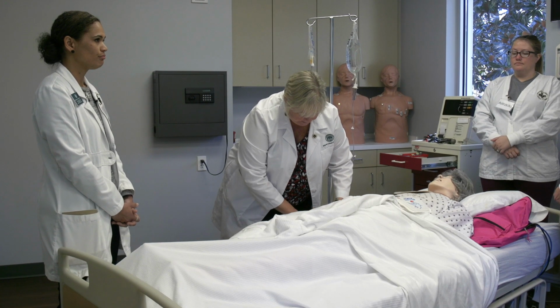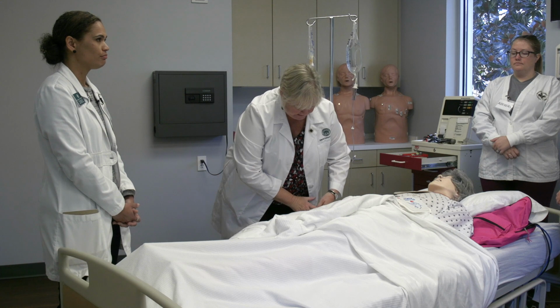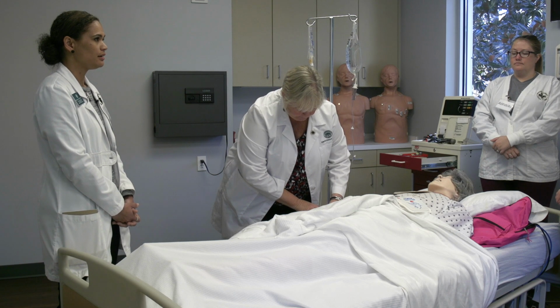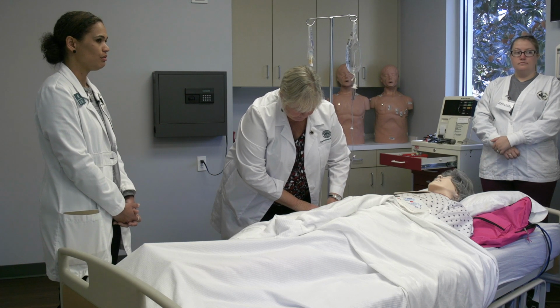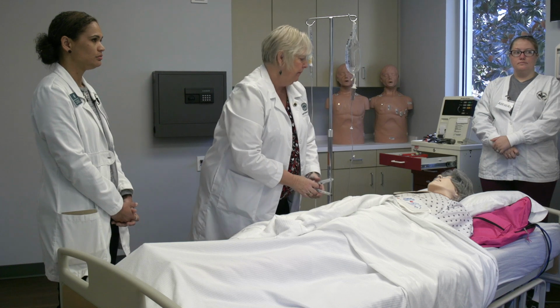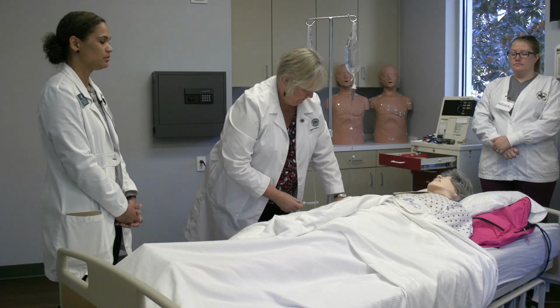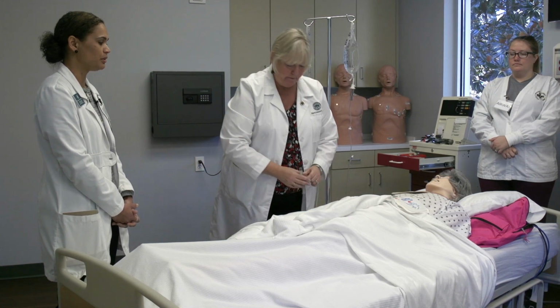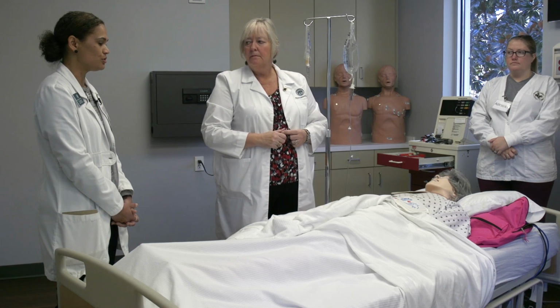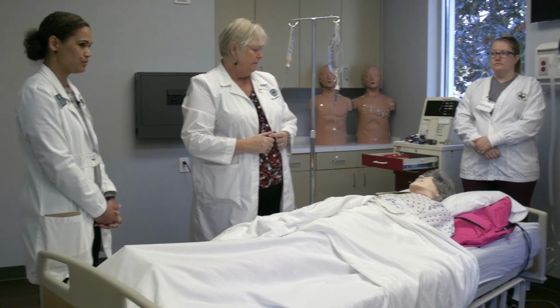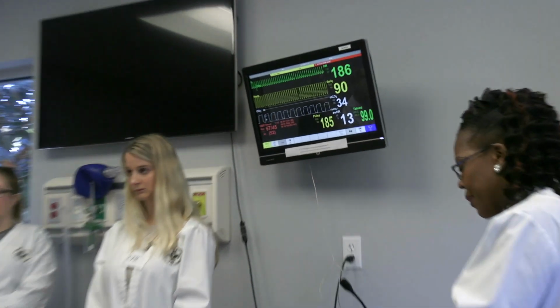Adenosine 6 milligrams in, followed by a 20 cc flush. There was a slight little pause, and then the rhythm continued on as it was after getting that adenosine. Okay, so there's been no change in the rhythm. Does the patient still have a pulse? She has a pulse, very weak pulse, yes.